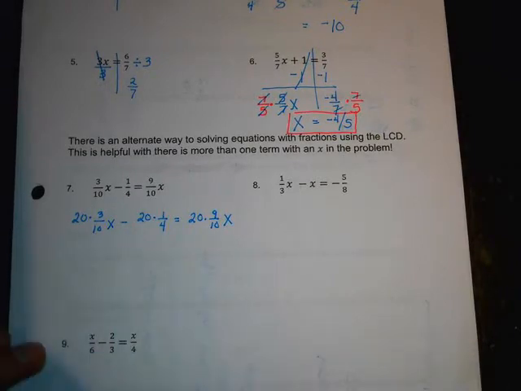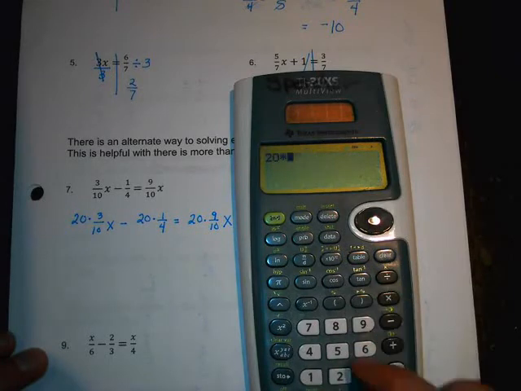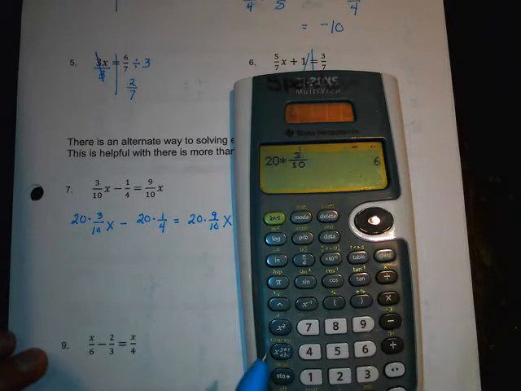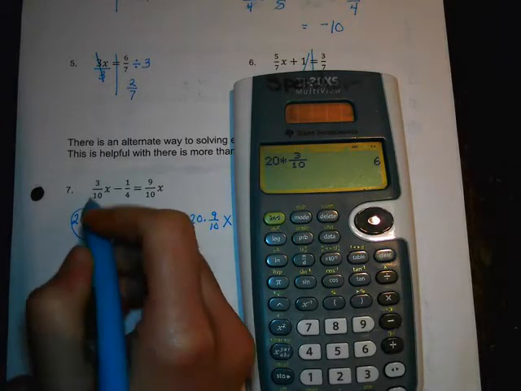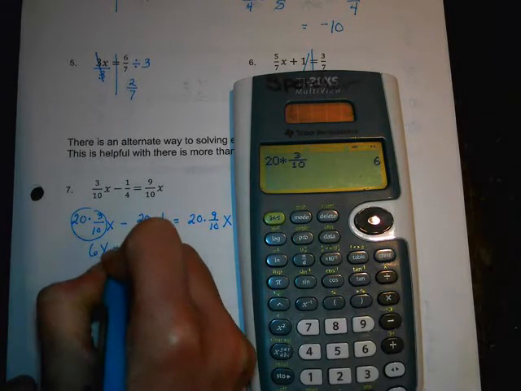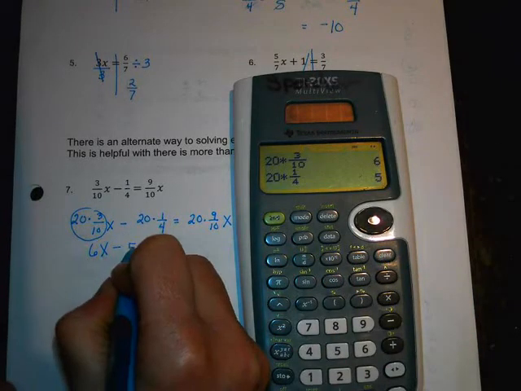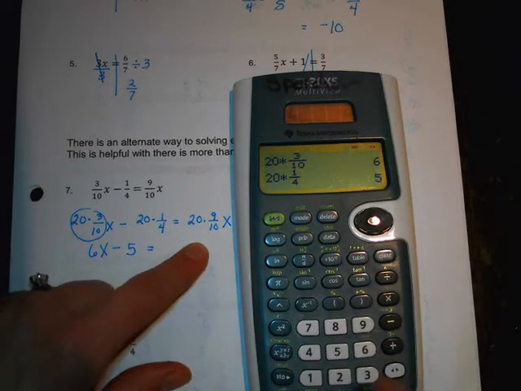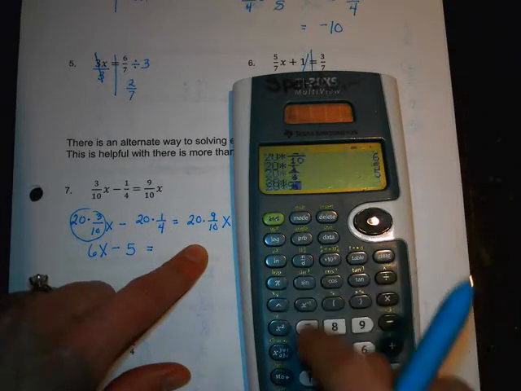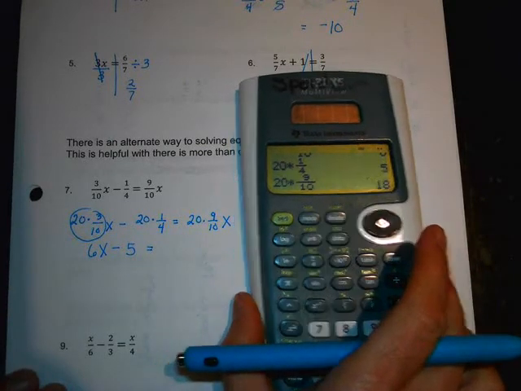So 20 times 3/10 is 6. So instead of 20 times 3/10 x, it's going to be 6x. And then 20 times 1 over 4 is minus 5. And instead of 20 times 9 over 10, I'm going to put 18, and see in front of that x.